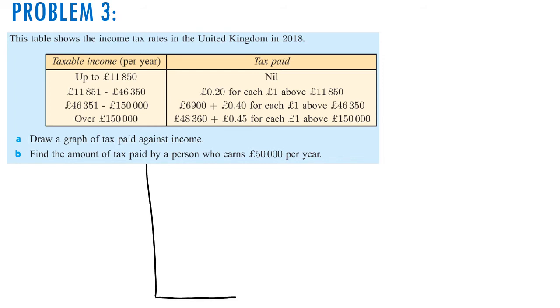So I'm going to go ahead and make my axes. Here we have our income, and up here we have tax paid. Looking at our numbers over here on the X, I think I'm going to go up to 200,000, and I'm going to go by 50,000s.